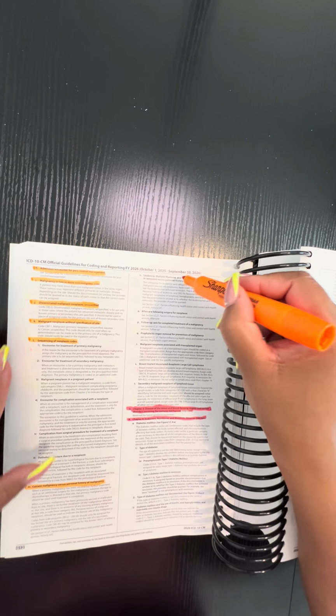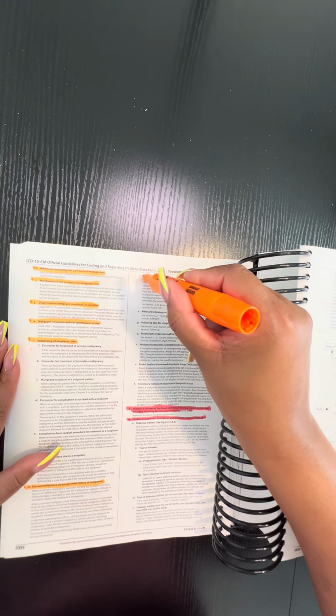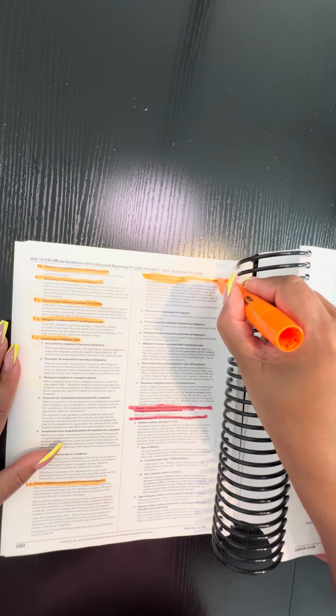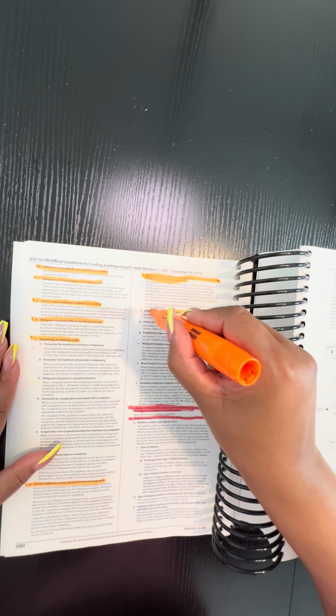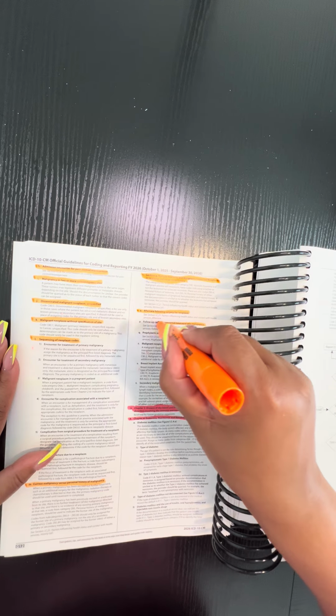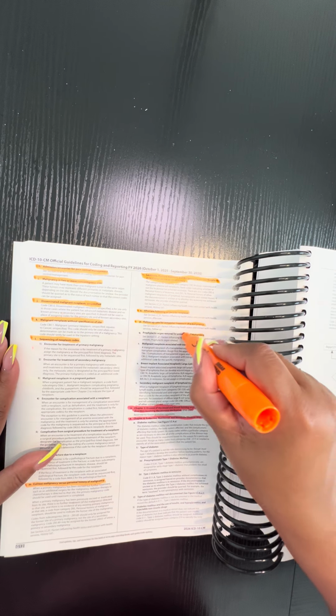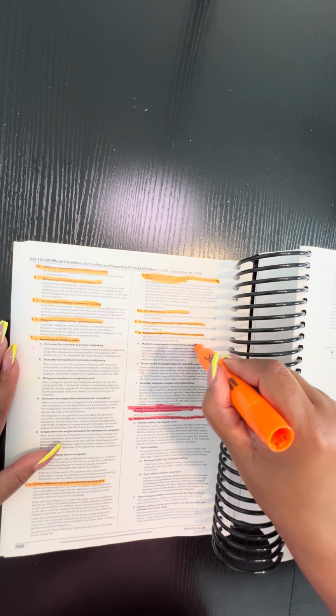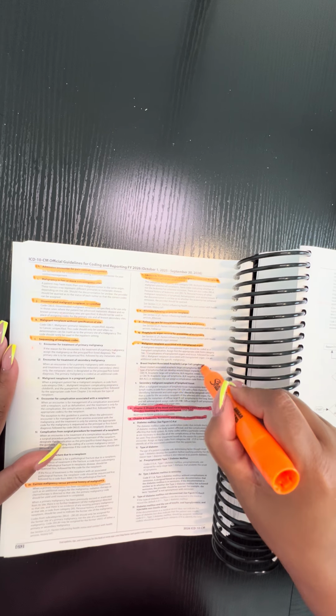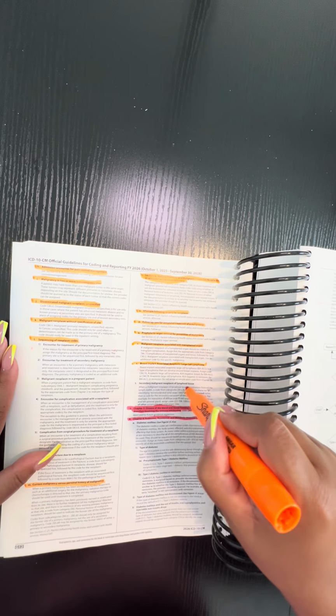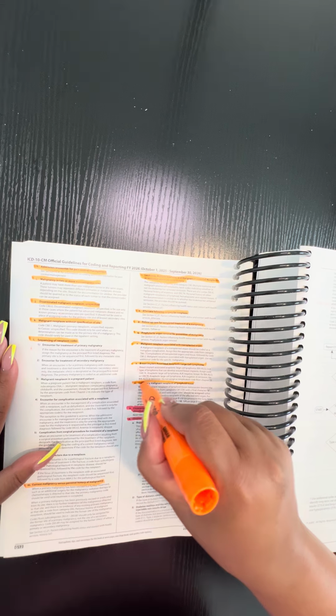M, N, O, P. We really don't have to do anything with those, but I just like to highlight them, y'all. And if you don't want to, you don't have to. R, S, and T. Okay.